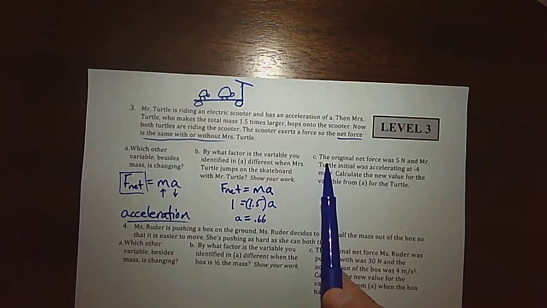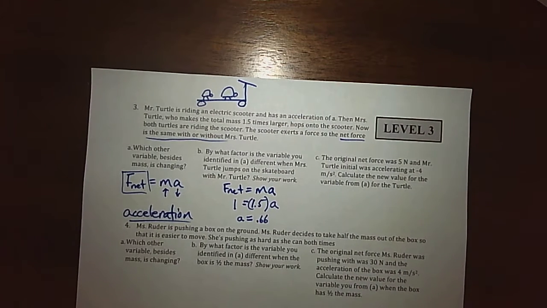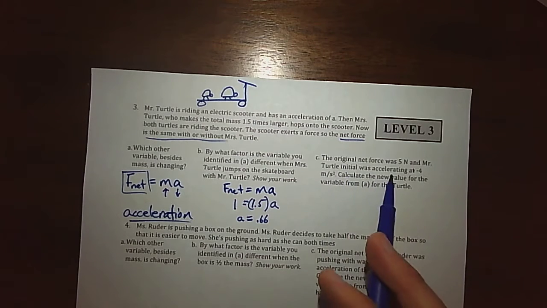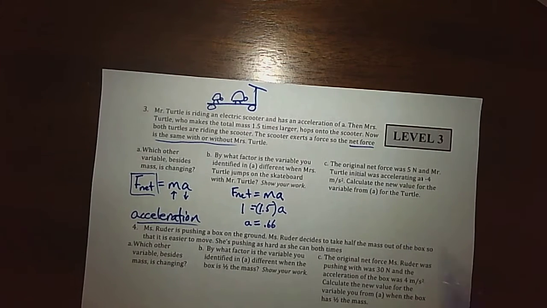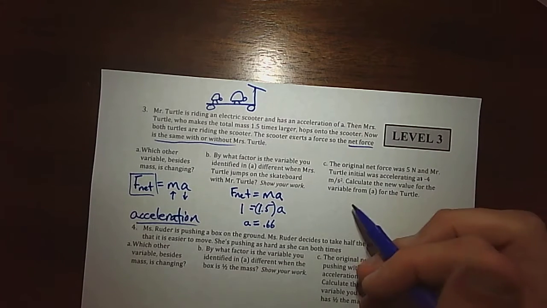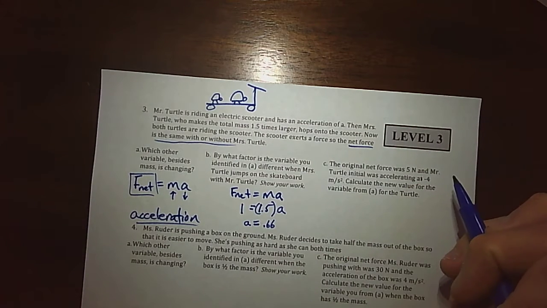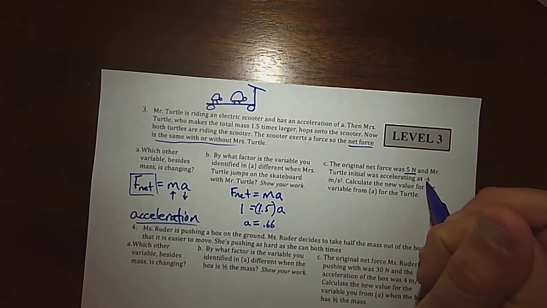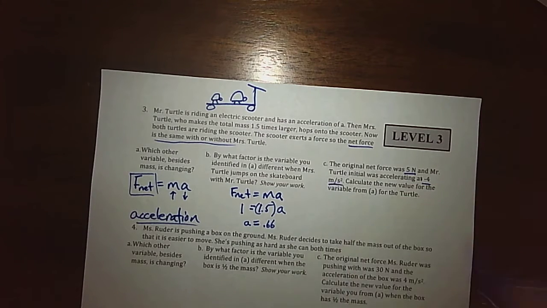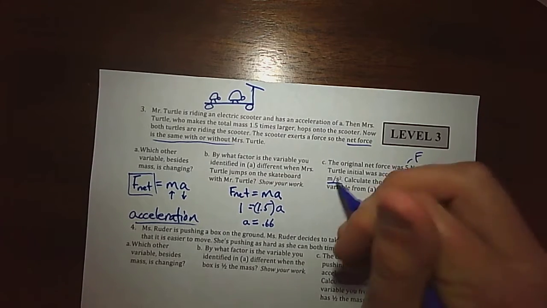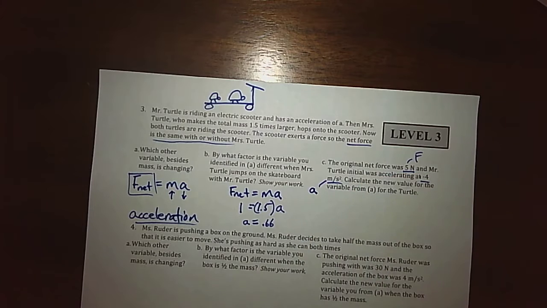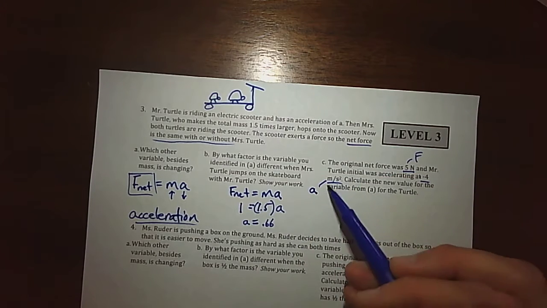So then we could figure out what this new acceleration is going to be. The original net force was 5 newtons, and Mr. Turtle was initially accelerating at -4 meters per second squared. All right, calculate the new value for the turtle. So let's see here. I've got two numbers that I could work with here: 5 newtons and -4 meters per second squared. Newtons, that's force, right? Meters per second squared, that's acceleration. So if I want to see by what factor the acceleration changes, I want to use this number right here.